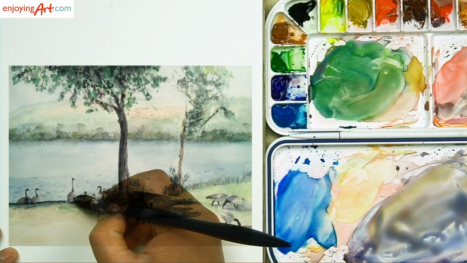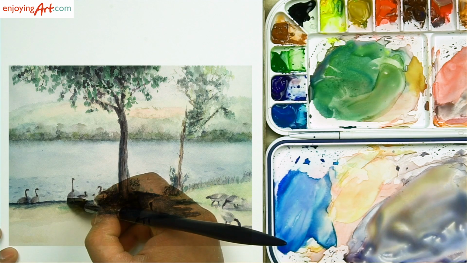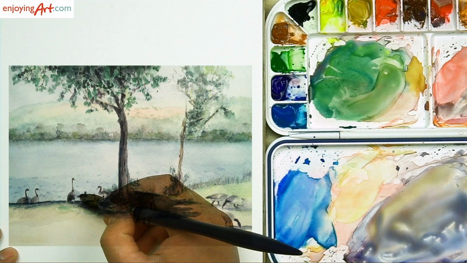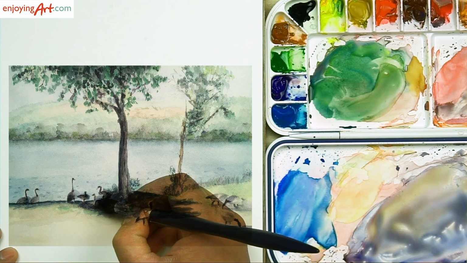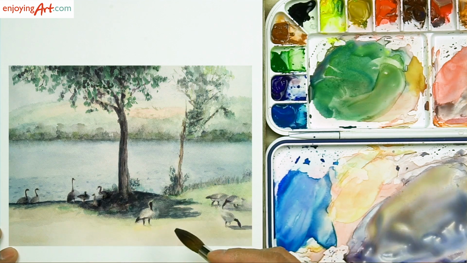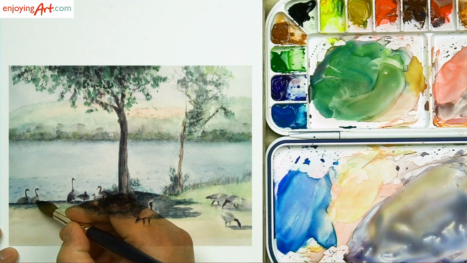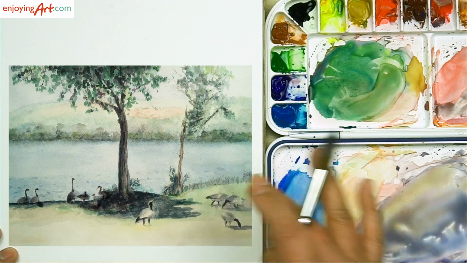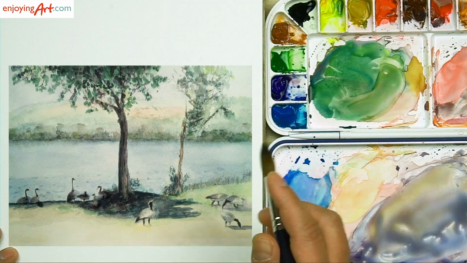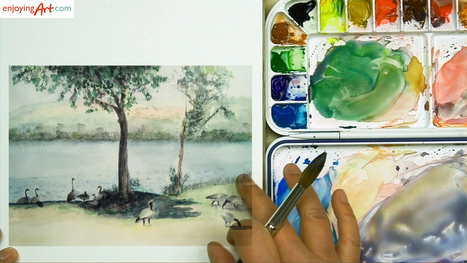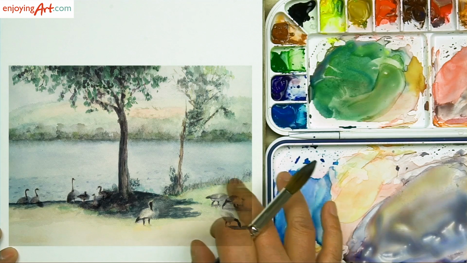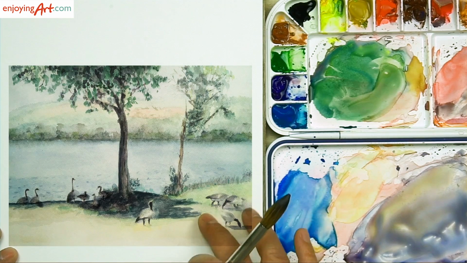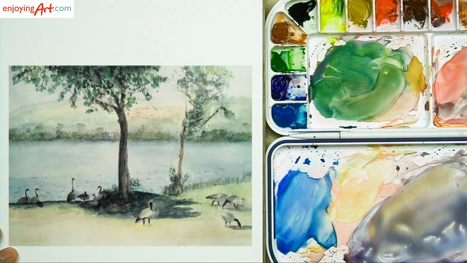A little of the same color, also because they are all catching the shadow of the tree. So they should all be similar. Okay? Like that. Now they have become a little bit more similar to the other group. And we're going to keep those birds over here the way they are. This is fine.